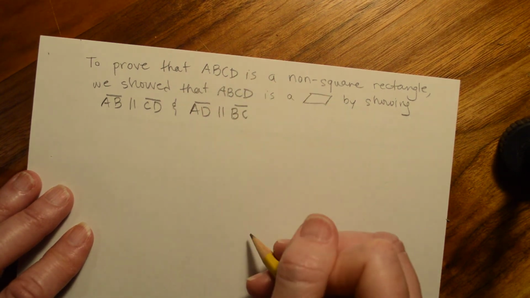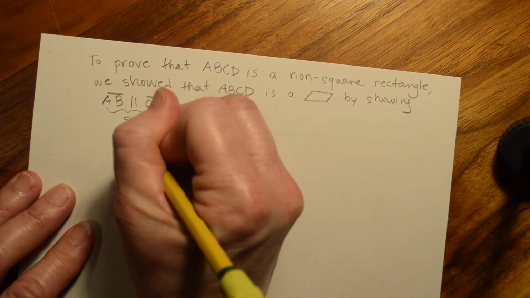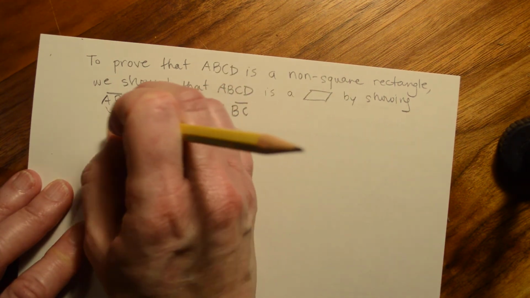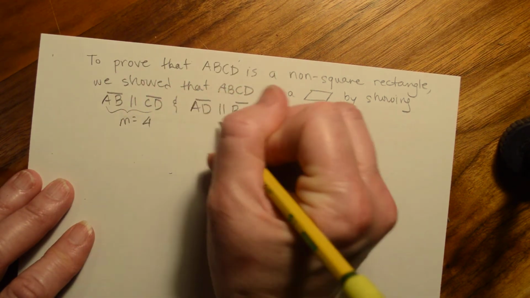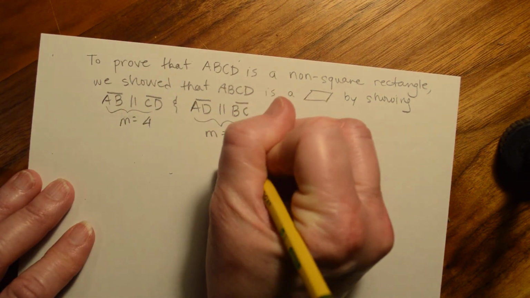This had slope m equals 4, and this was m equals -1/4.